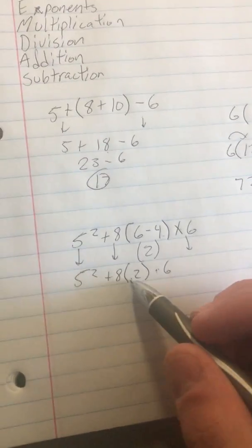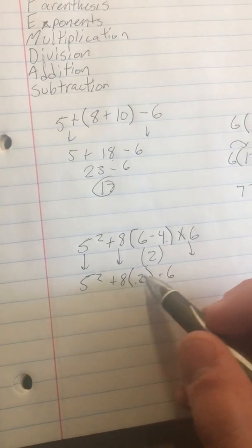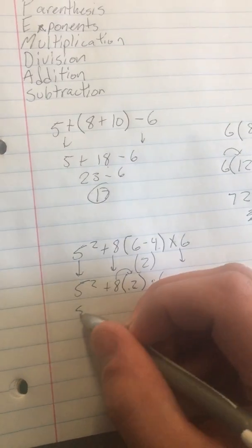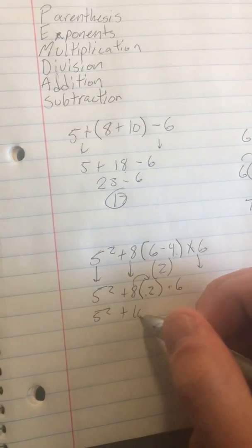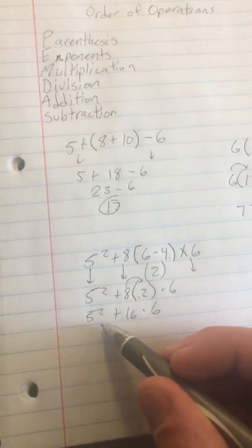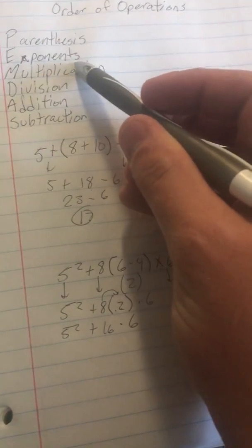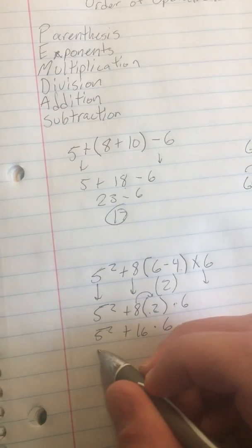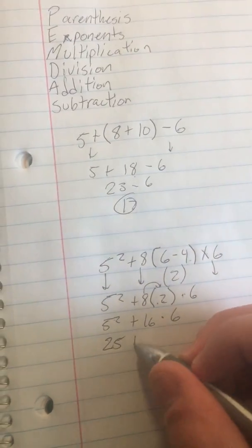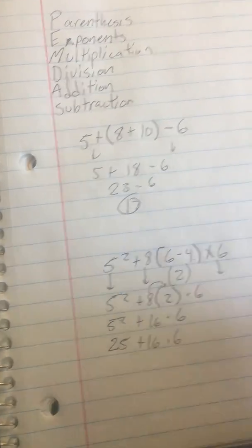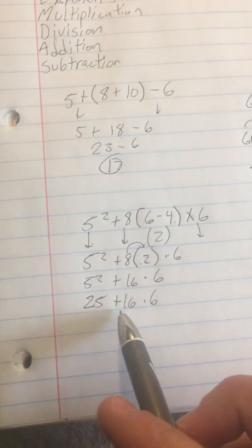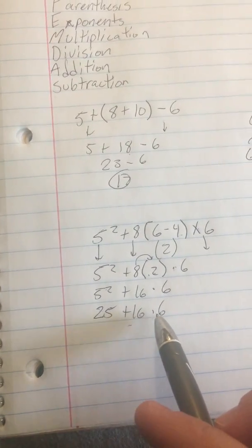Alright, so parenthesis is still there. Okay, we're going to just have to go 8 times 2. So it's going to be 5 squared plus 16 times 6. Now, what's next? There's exponents, right? So exponents are next. 25 is 5 squared, which is 5 times 5, plus 16 times 6, alright? Now, we don't just go straight to addition, there's multiplication in here first.